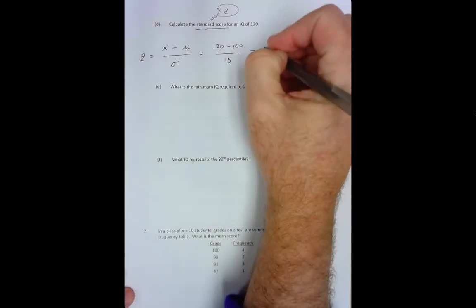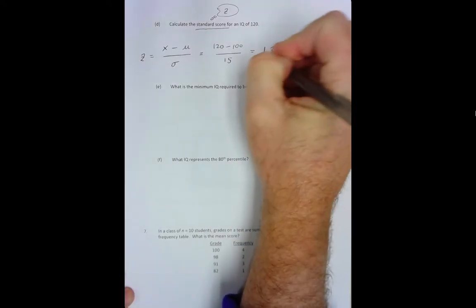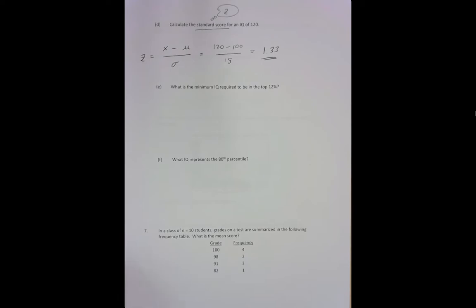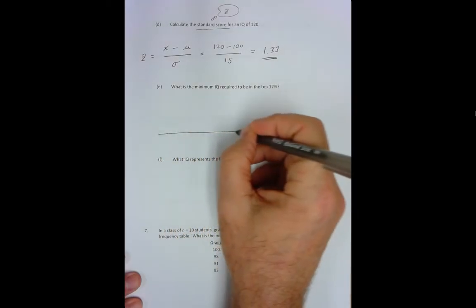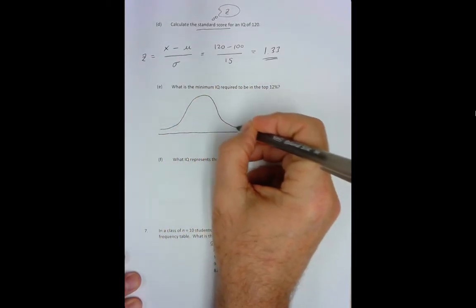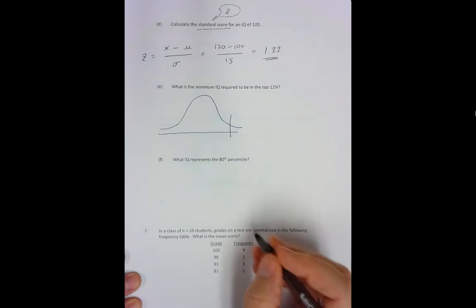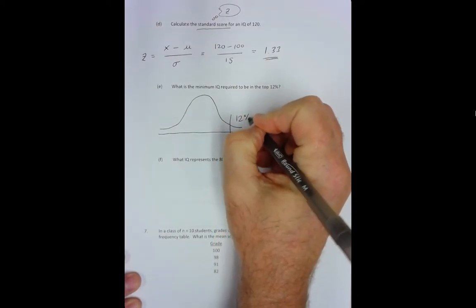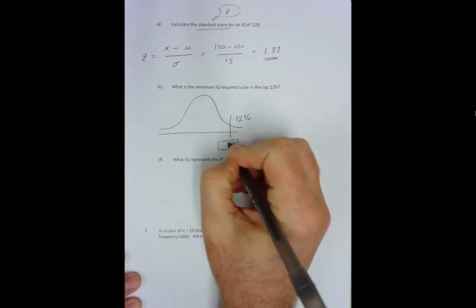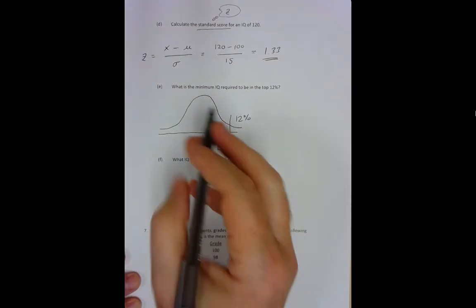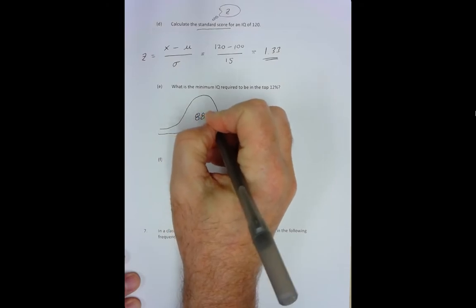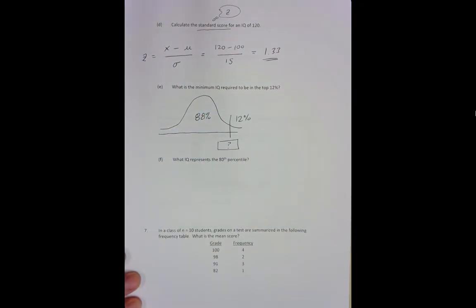Correct answer, 1.33. Now, part E says, what is the minimum IQ required to be in the top 12%? Well, in the distribution of IQ scores, the top is up here. So there's some score right here that divides the top 12% from the bottom 88%.